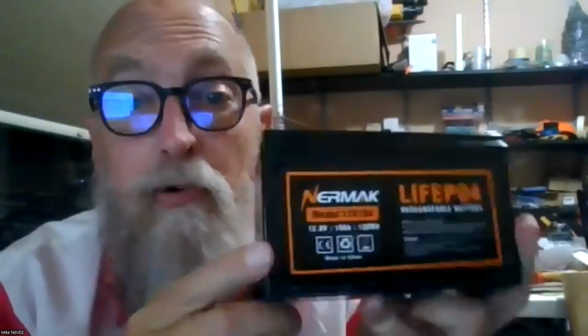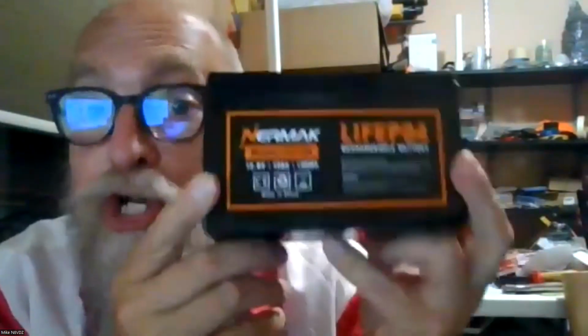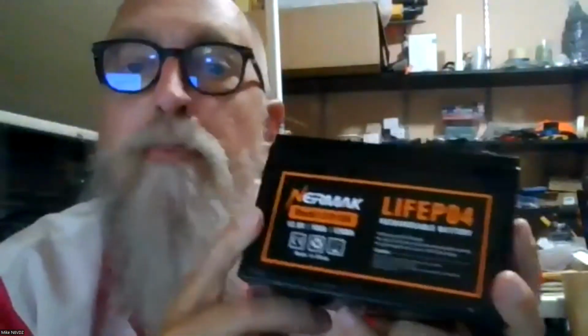But the amp hours is very important, because you can buy a battery that looks just like this, and it's 1.5 amp hours. You're going to transmit for 15 minutes and it's going to be dead.